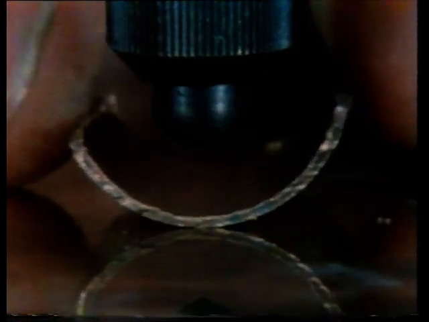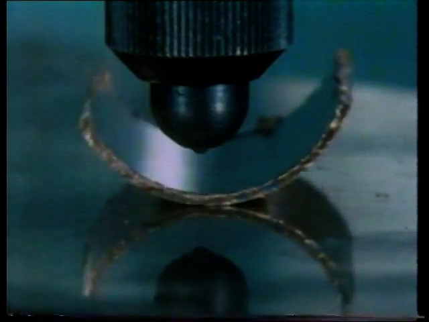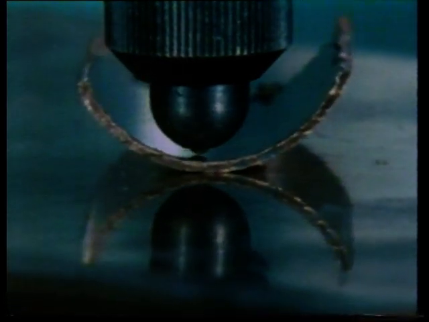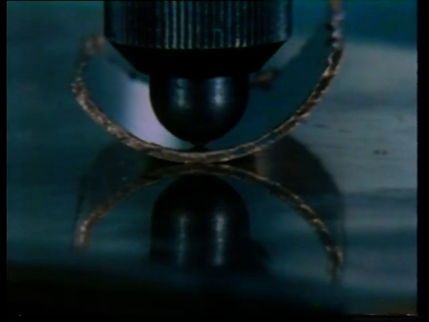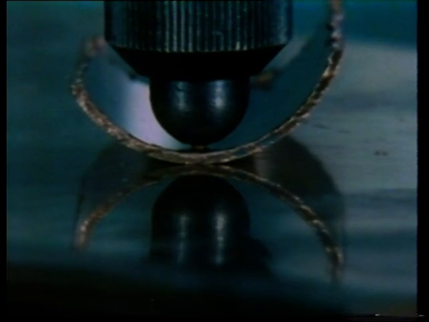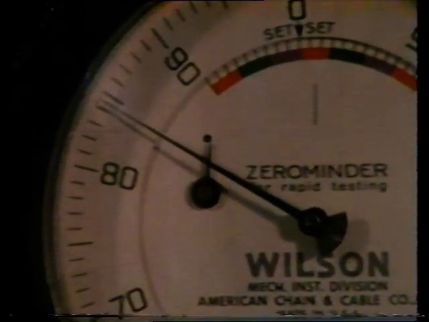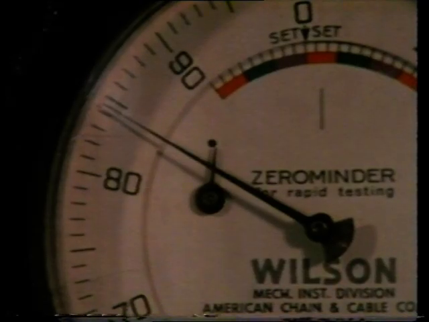Well, after all that, have the mechanical properties of the copper changed? Let's find out. How hard is it? Remember, hardness is its ability to resist indentation. On this scale, it has a hardness value of 84 units.